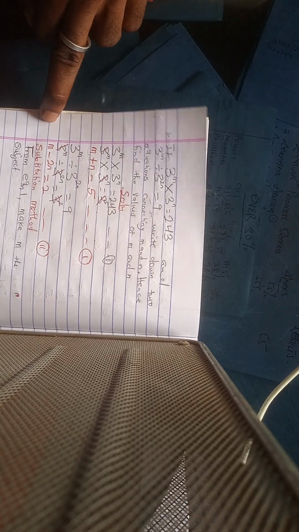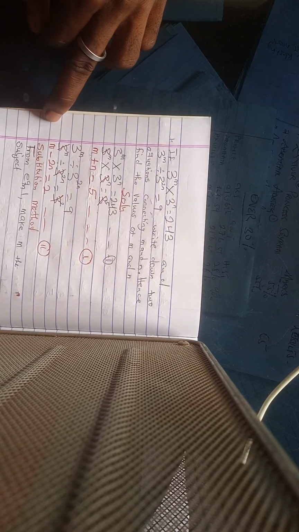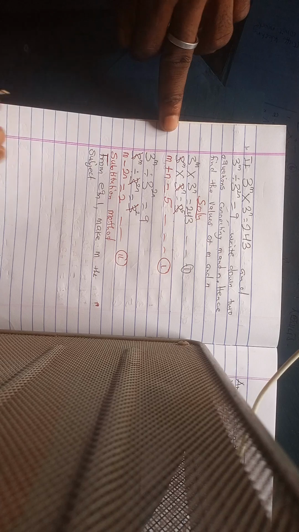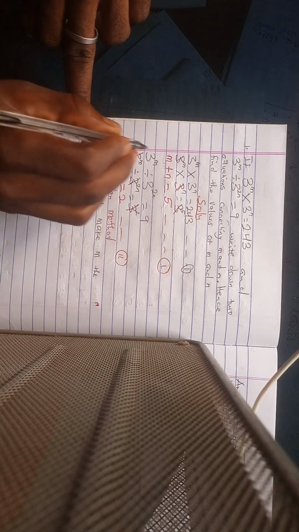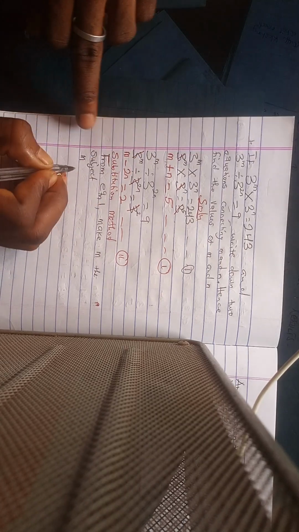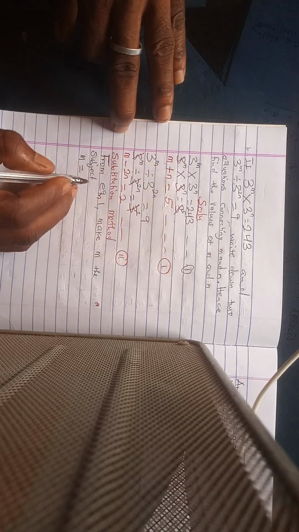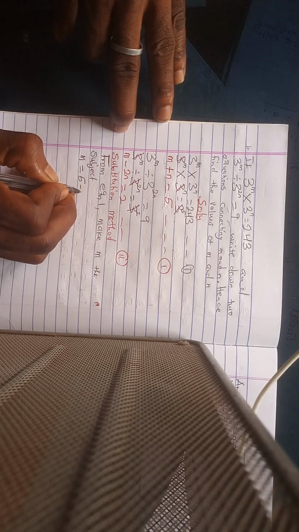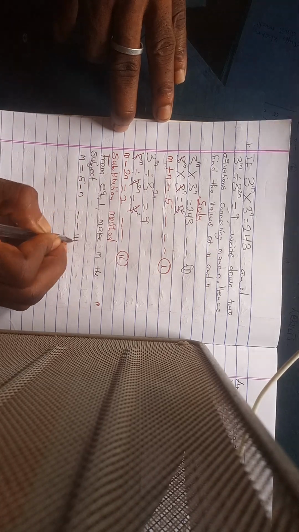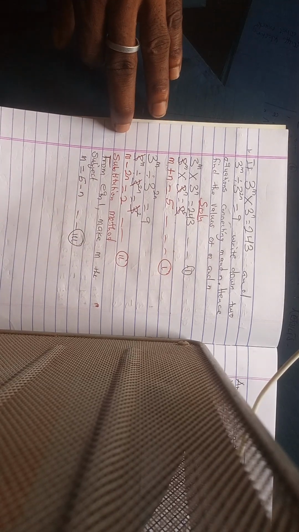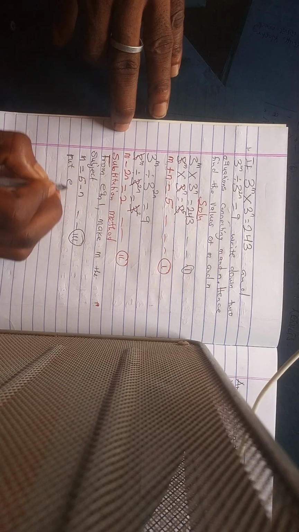Okay. Make m the subject. So if I want to make m the subject here, which means I should make m stand alone, then I'll send the n to the other side of the equation. So I have 5 minus n. So this is equation 3.